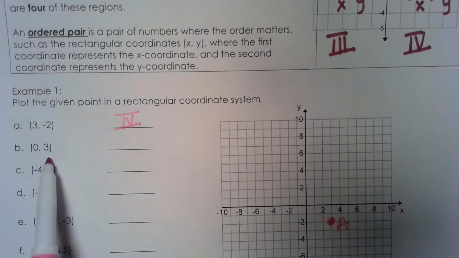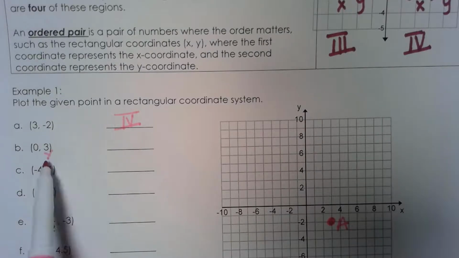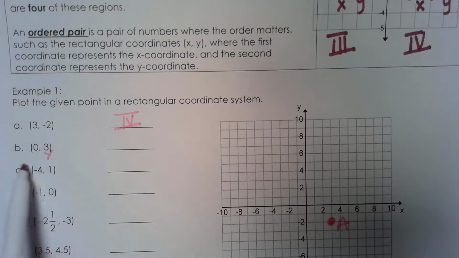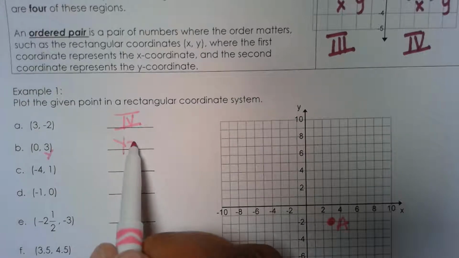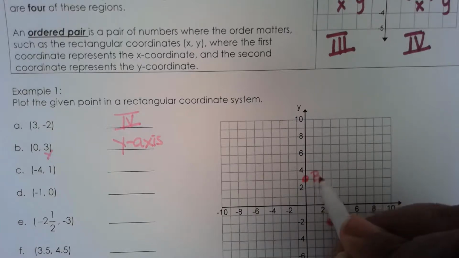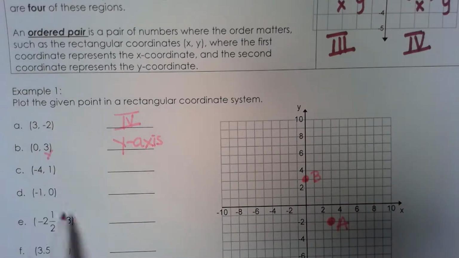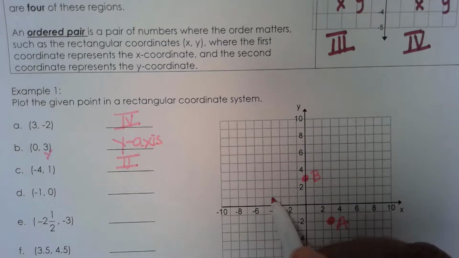We have (0, 3). Anytime that we have a coordinate that is 0, the point will lie on either the x-axis or y-axis. For this example, because we are moving on the y-coordinate, this point will be on the y-axis. C is (-4, 1). The x-coordinate is negative, the y-coordinate is positive, so this point will be in quadrant 2. Go to -4, go up 1.